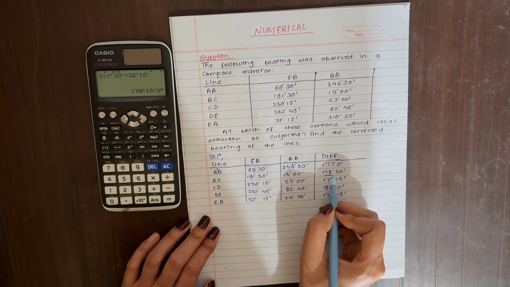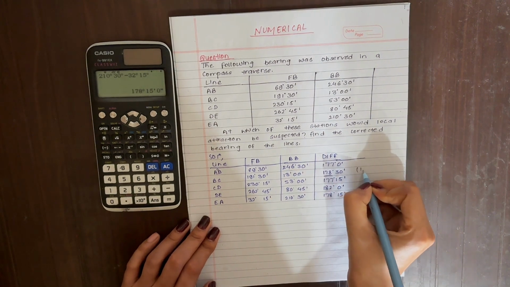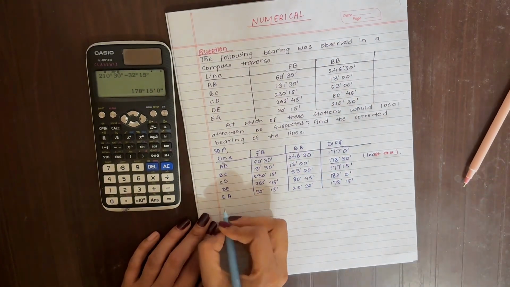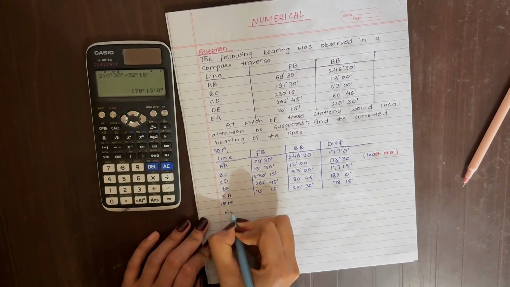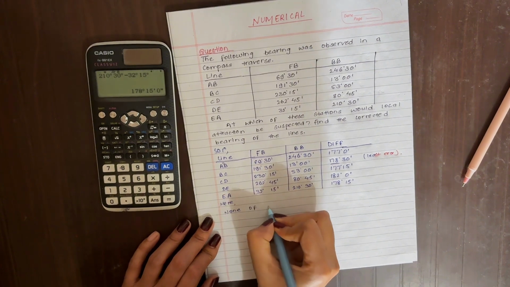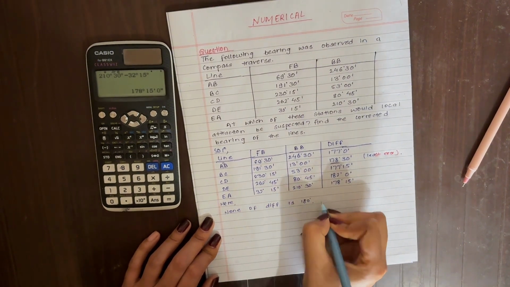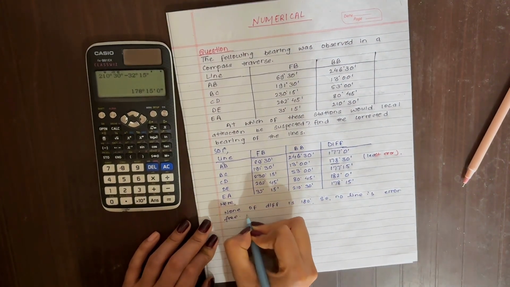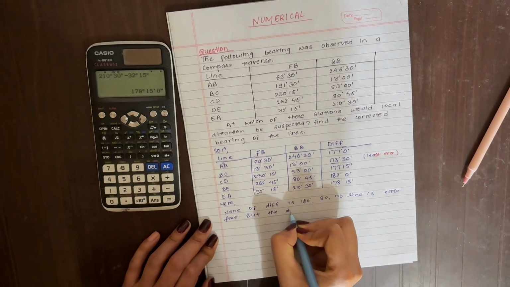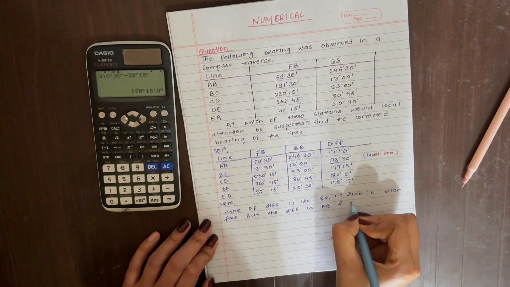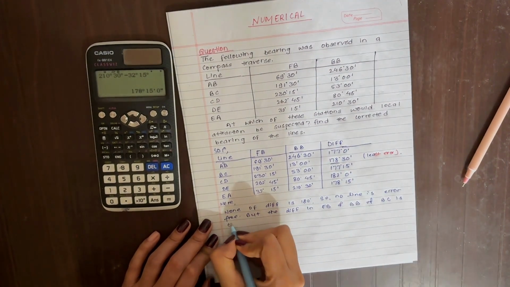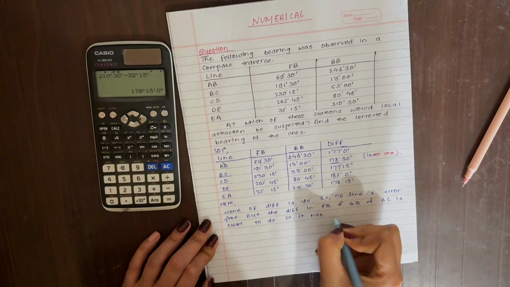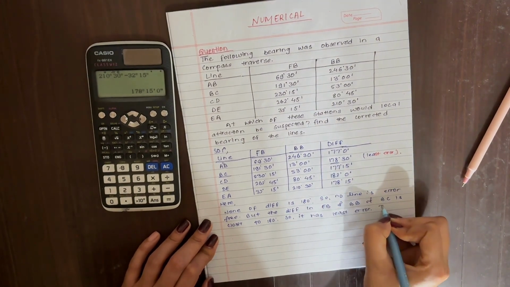It is the closest one to 180 degree, so it has the least error.